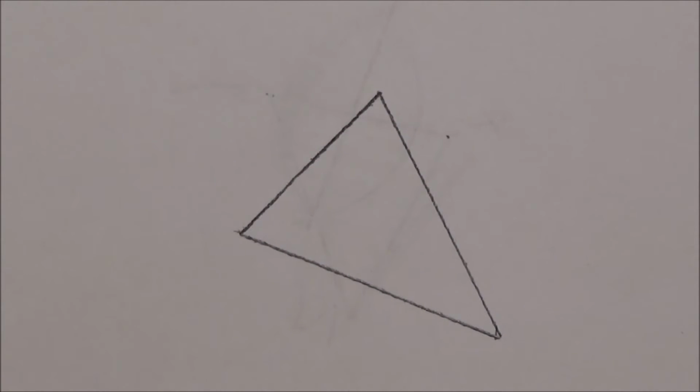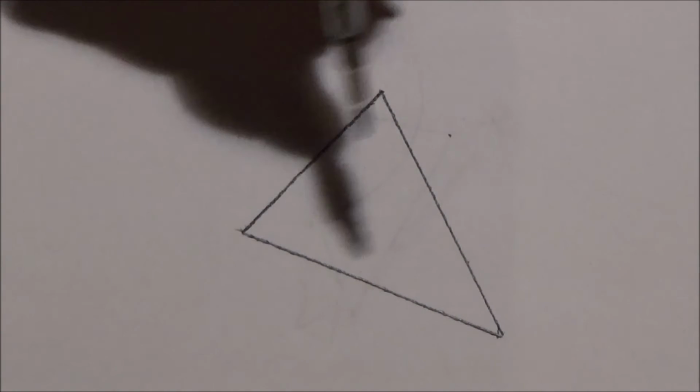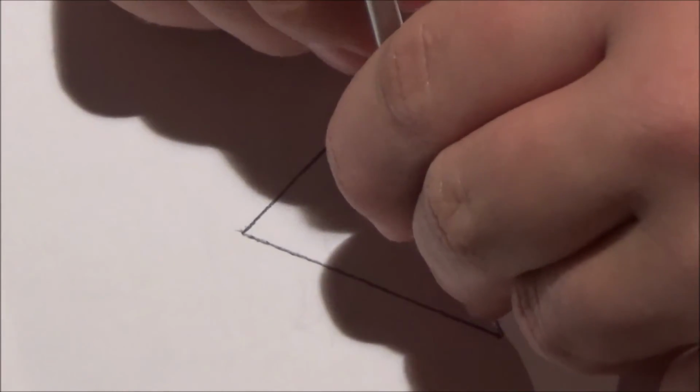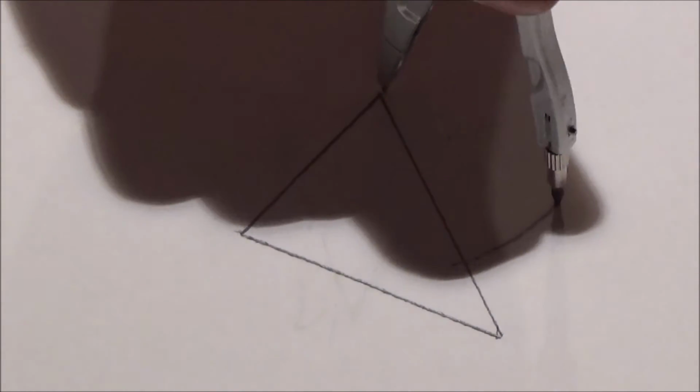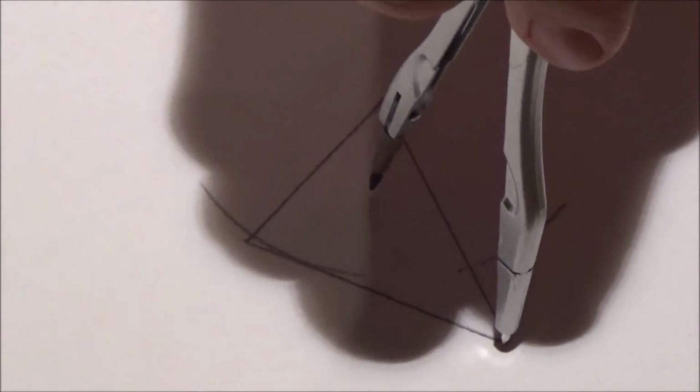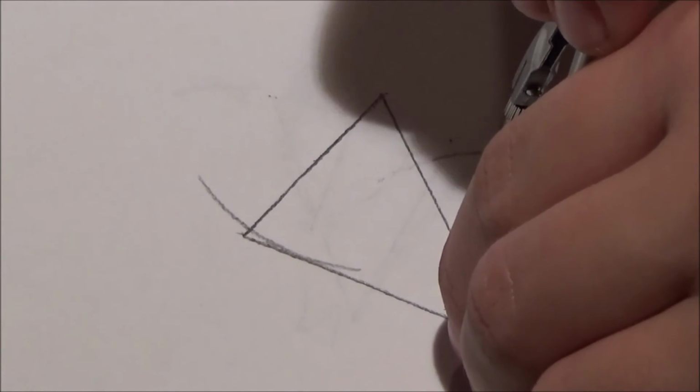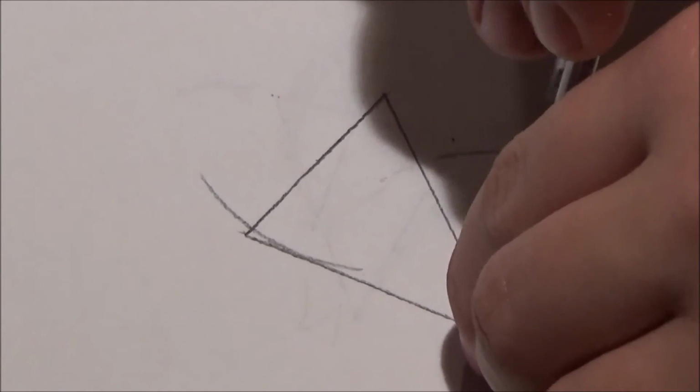Constructing a midpoint on a triangle. So first we're going to need our compass and a straight edge like always. So first we're going to go again with our compass more than halfway. Then we're going to draw an arc from one side, above and below. Just like that. We're going to keep the same gap between the two, the compass, and we're just going to draw that.